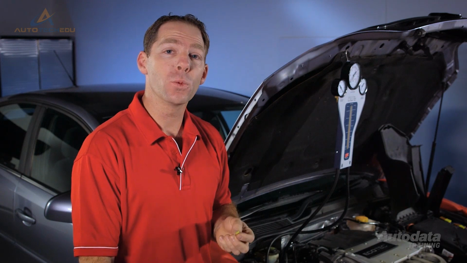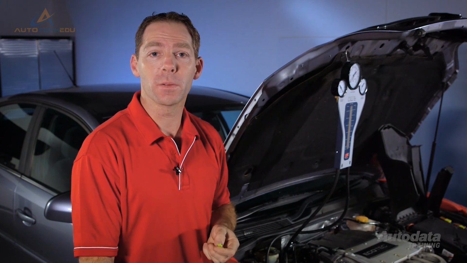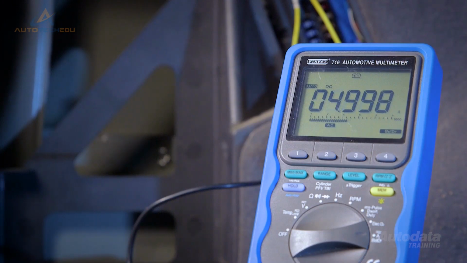Be sure to inspect the fuse for opens. A blown fuse would indicate excess current draw in the circuit. The current draw of most fuel pumps will be between 4 and 8 amps. A 0 amp draw indicates an open in the circuit.